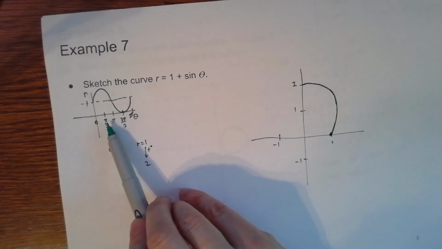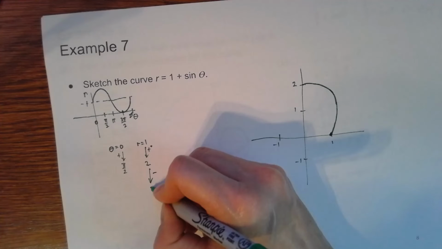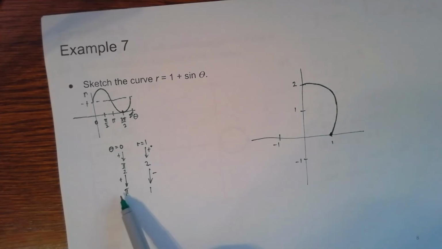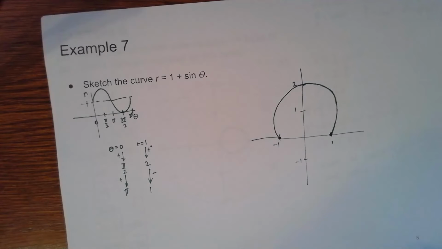As theta increases from pi over 2 to pi, r is going from 2 back down towards 1. So when we get to pi, it's going to be at 1. Here's our terminal angle, and it'll be 1 unit. So it's decreasing towards 1.